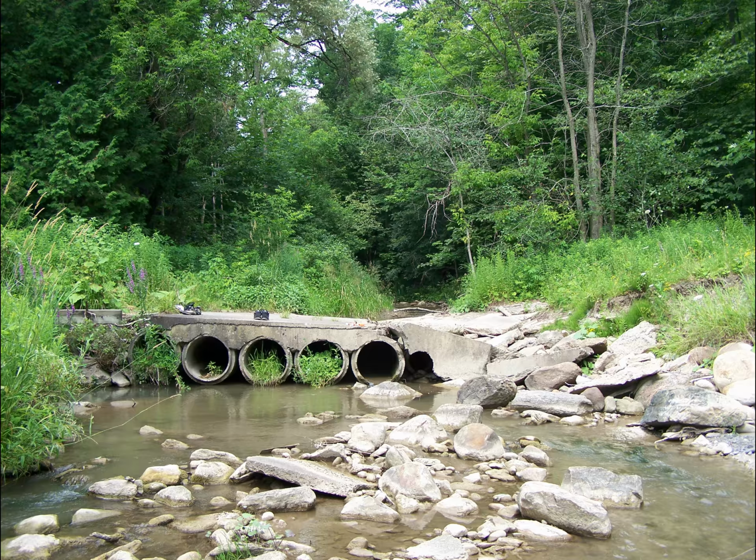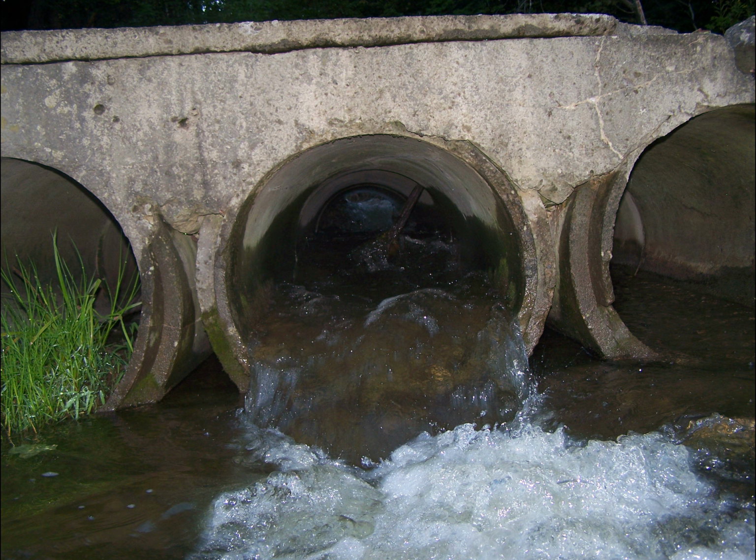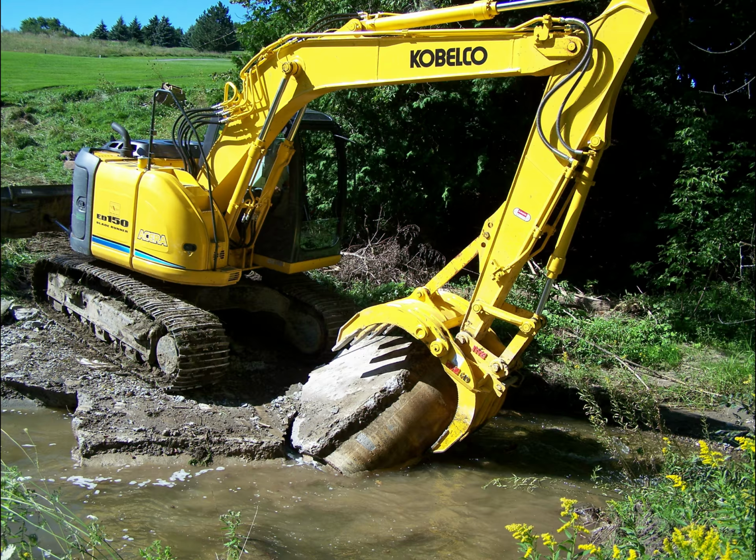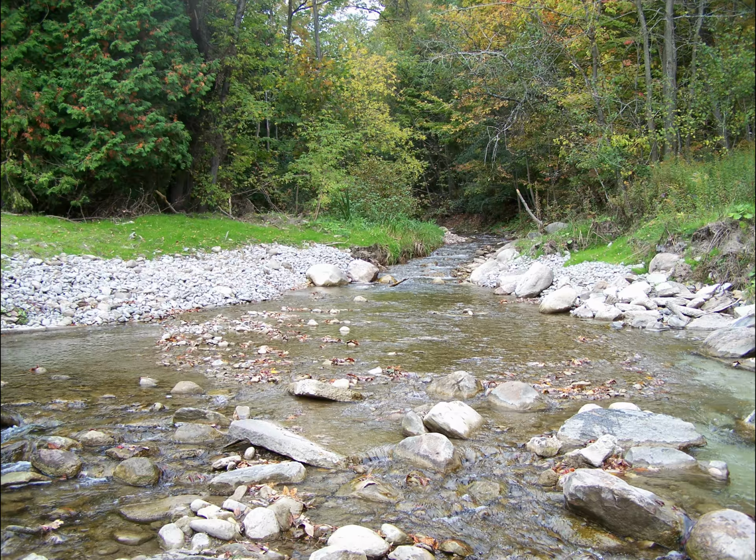Also on Mitchell's Creek, an old golf course culvert was deteriorating and blocking the water flow and movement of fish. By removing this 10-meter by 6-meter cement bridge and culverts, sediment could again flow downstream, and fish could migrate upstream more easily.